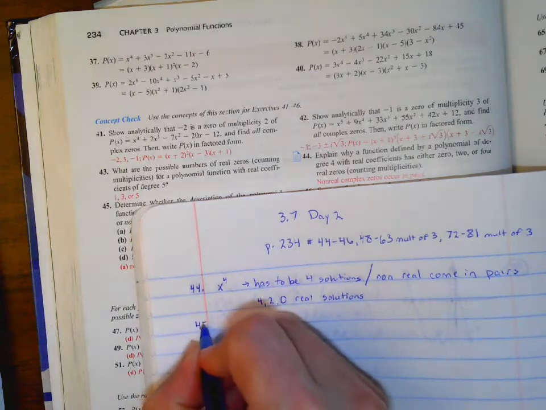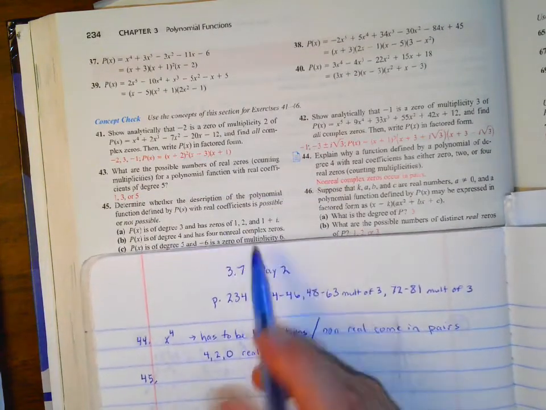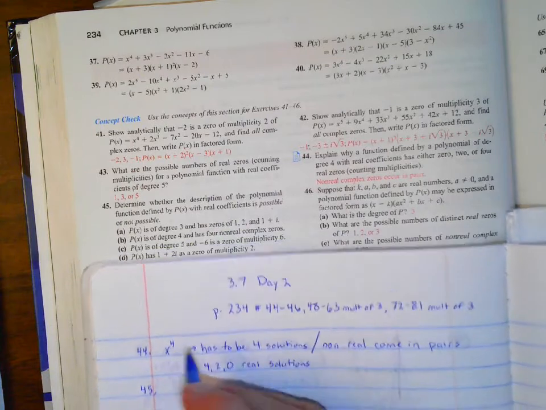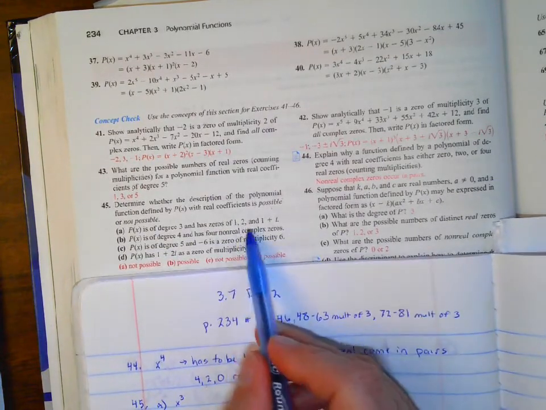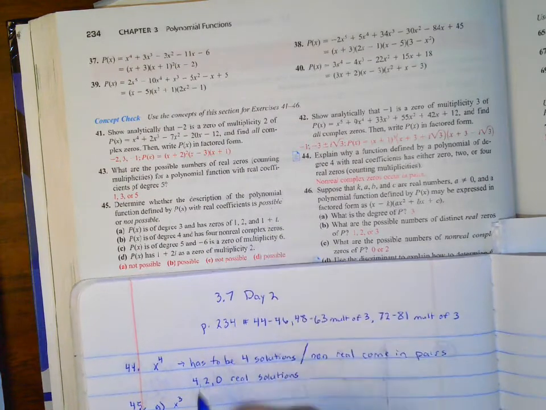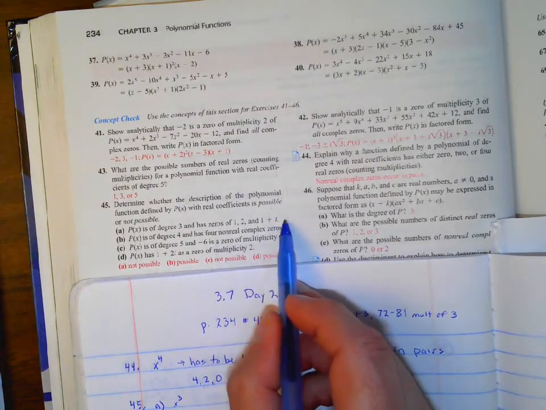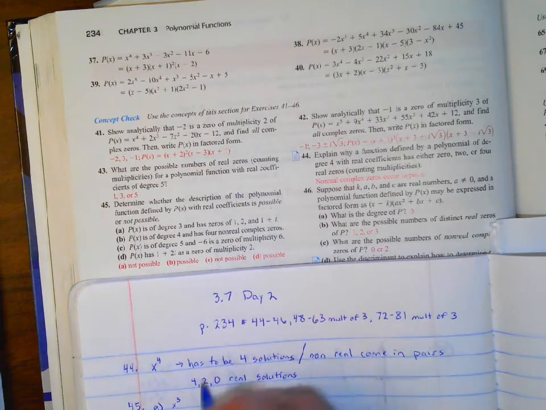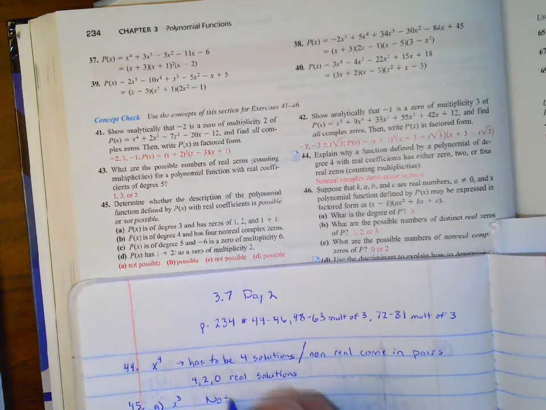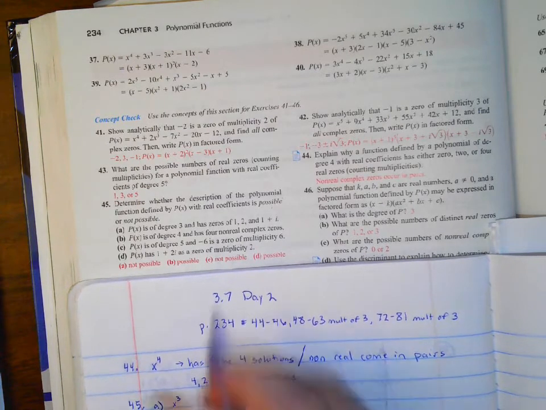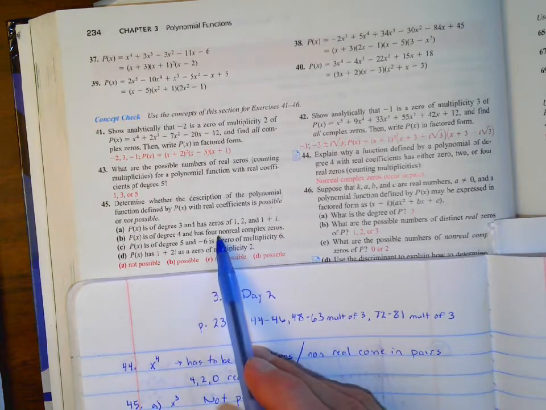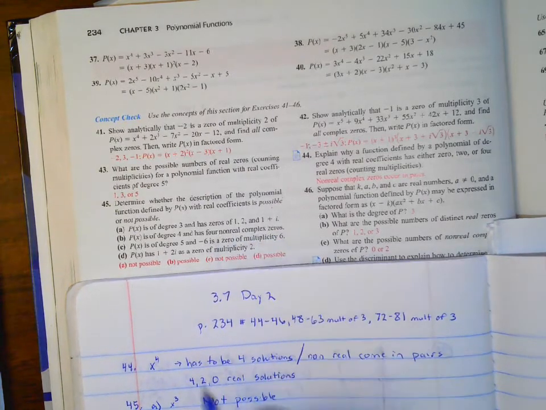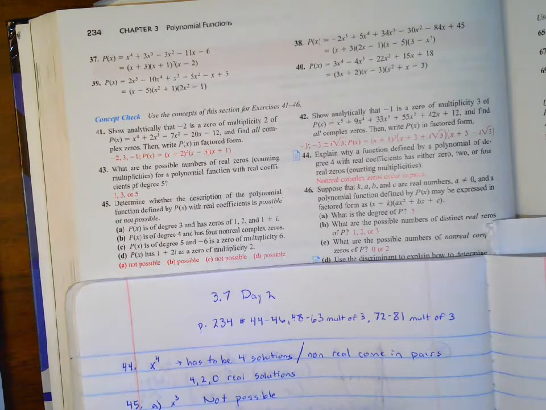Okay, 45, whether it's possible. For part A, if I have degree 3 with these zeros, that would be impossible, because if this is a solution, I know that 2 minus i has to be a solution, which would give 4 of them. So not possible. 45B, if it's a degree 4, so that means there has to be 4 total answers, has 4 non-real zeros. Yep, that's possible as long as it adds up to be 4.